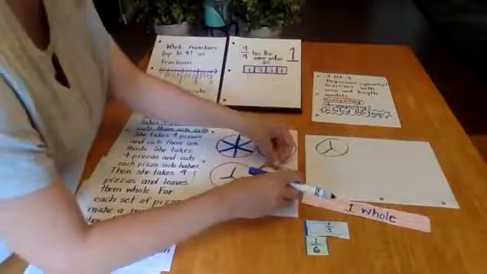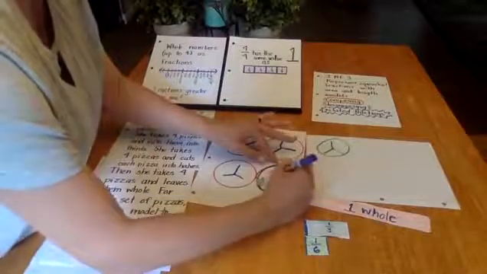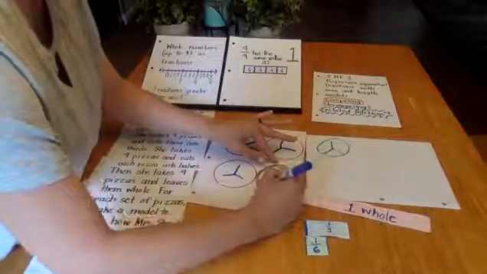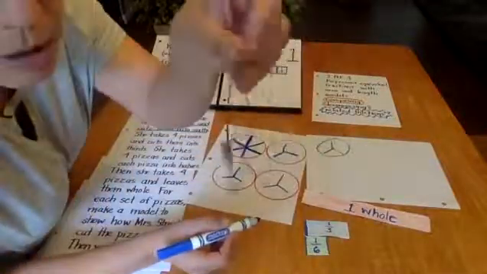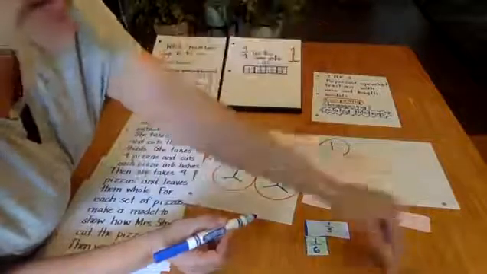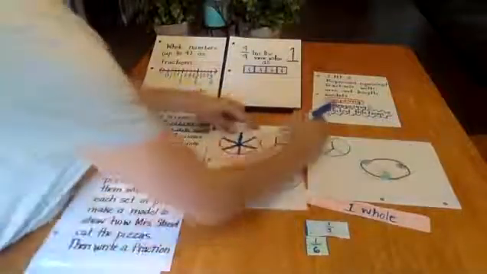I'm just doing kind of the inside so I can see it. I'll go back and fix it. And I really want you guys to practice this part so you can really understand how to partition 3rds and 6ths.